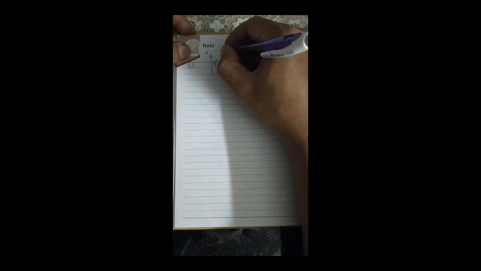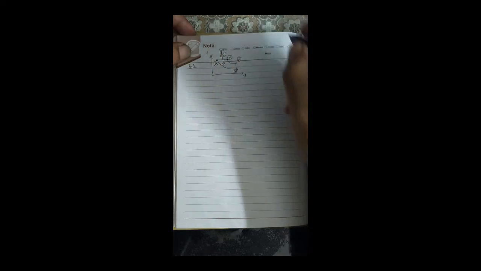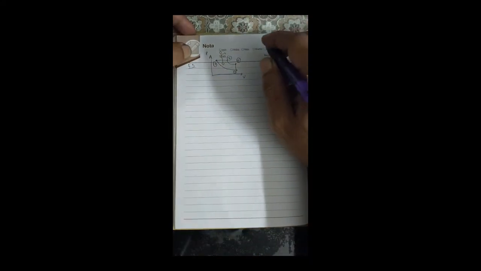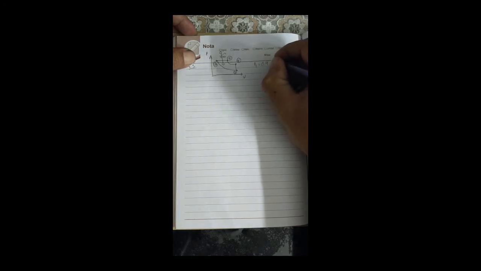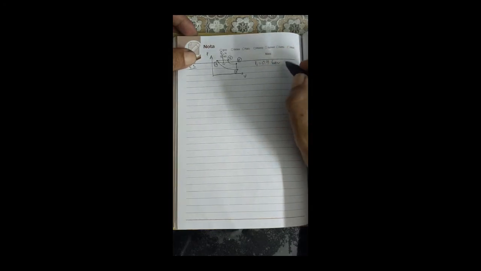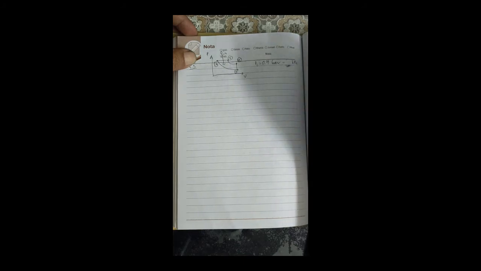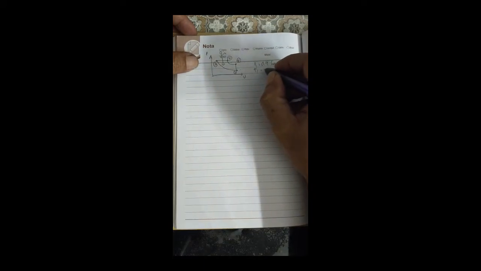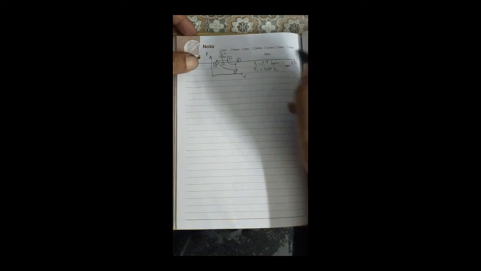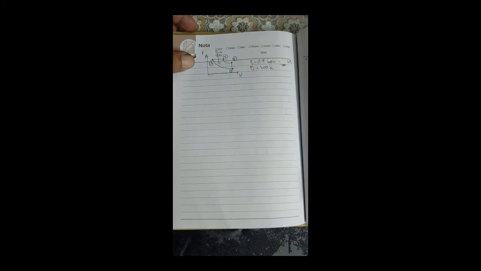This is your Q in. Given P1 is 0.9 bar, so you need to convert into kPa, and T1 is 300 Kelvin. That is in the question.